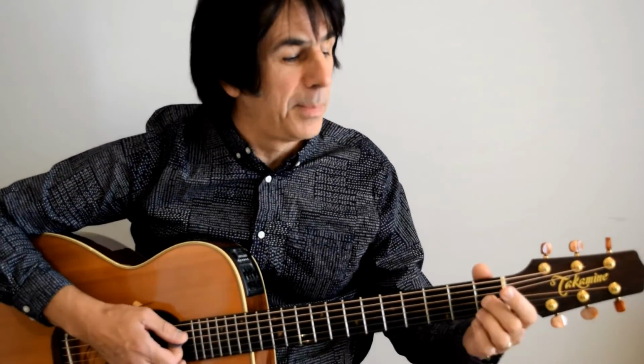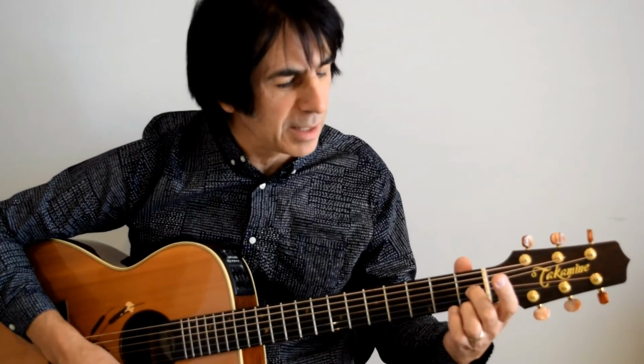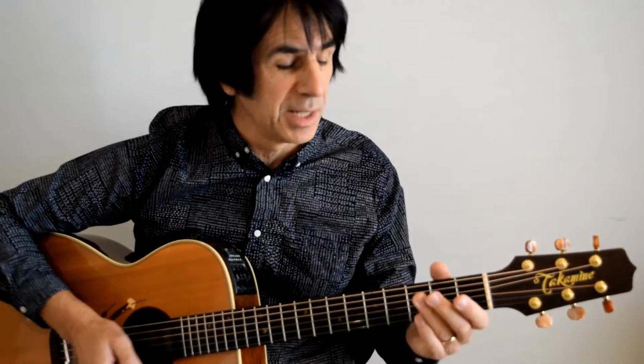Now the B diminished chord, a strange sounding chord. Why it's called the B diminished chord, we'll talk about in another lesson. A little bit more theory than we want to go into at this point, but it's a useful chord nonetheless.